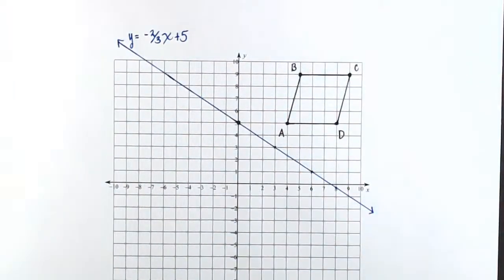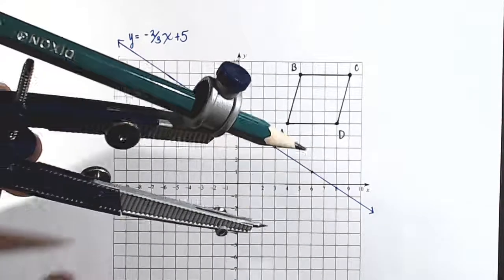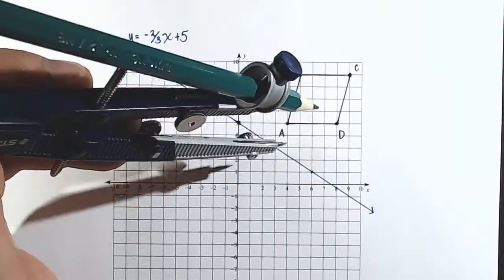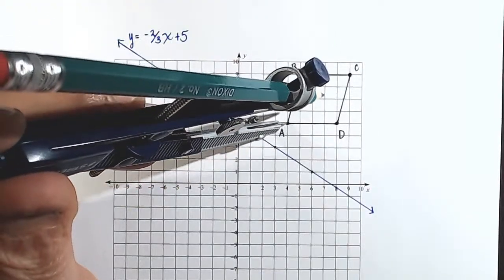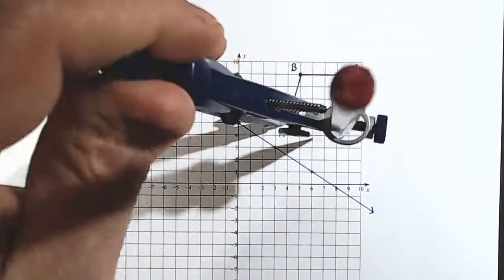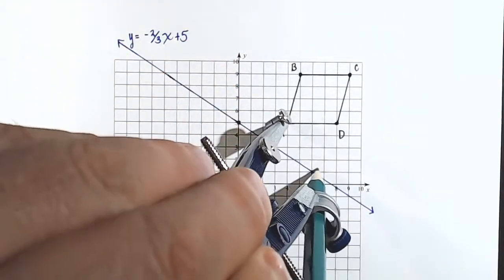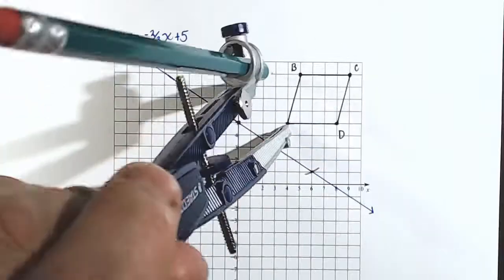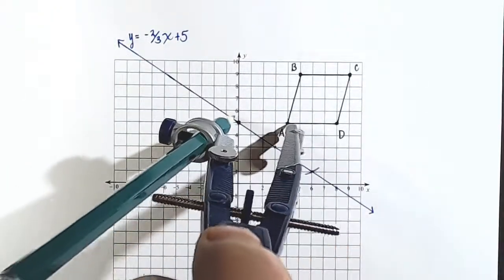Okay, now we're just going to do exactly what we were doing before. So take my compass, and first I'll reflect point A. I'll place the compass point at point A, and draw a couple of marks crossing the line of reflection.